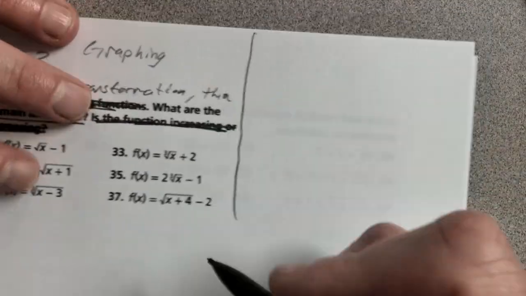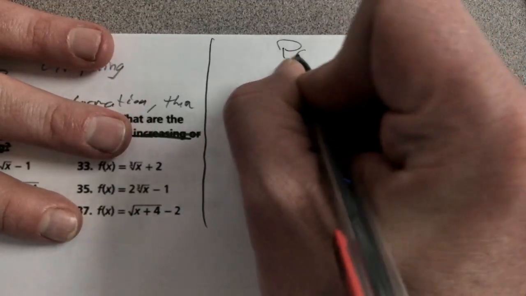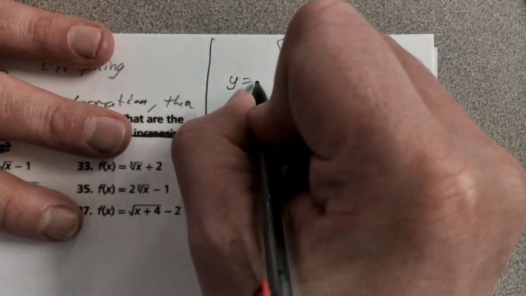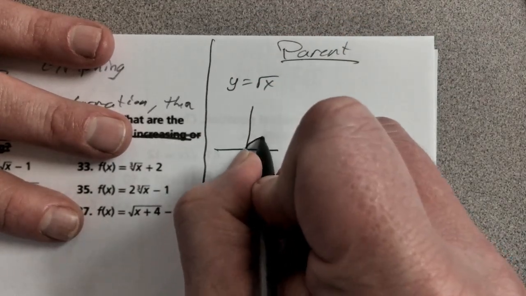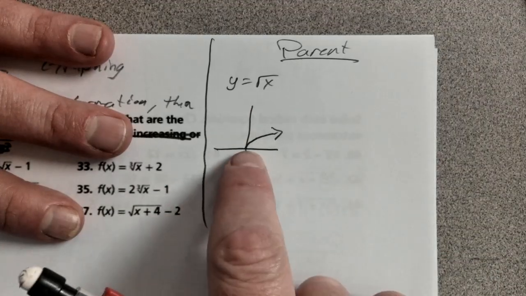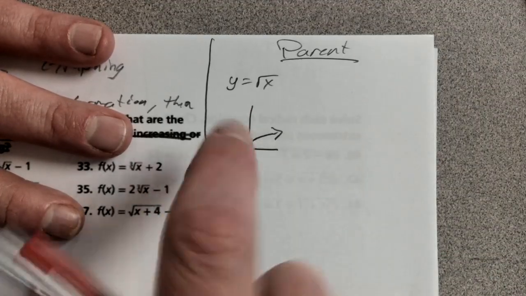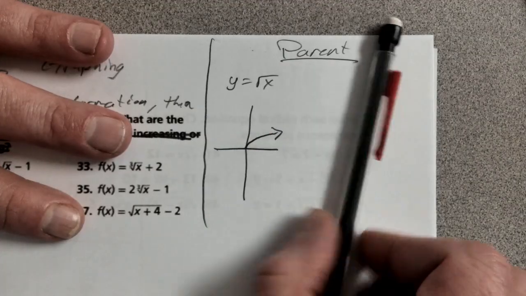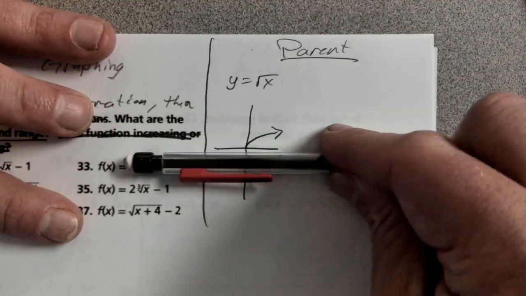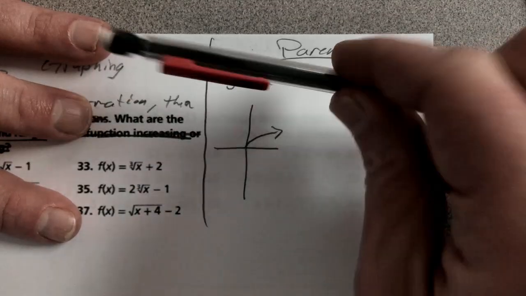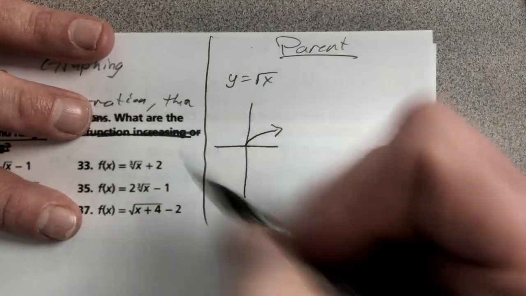Before I get into that, though, I want to take a look at these 2 parent functions, right? So y equals root x. That is a graph that looks like an eyebrow that starts at the origin. So the domain for this graph is 0 to infinity, right? As we scan left to right, the smallest x value is 0, the largest is infinity. The range as well, 0 to infinity. The smallest y value is 0, the largest is infinity. So that's the first parent function.